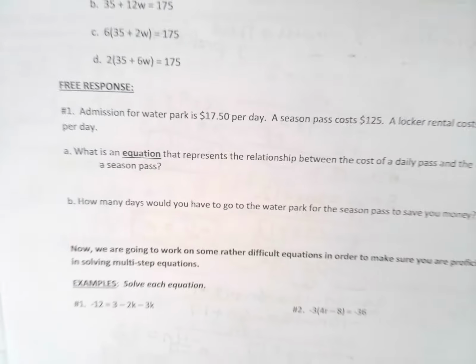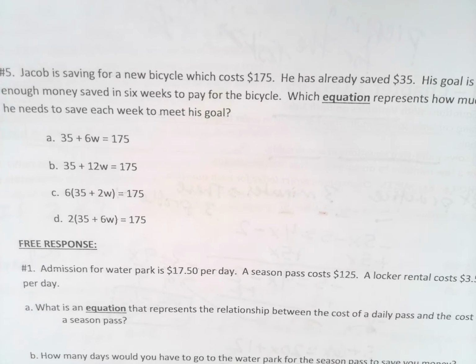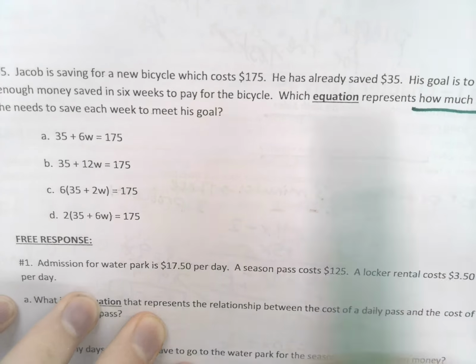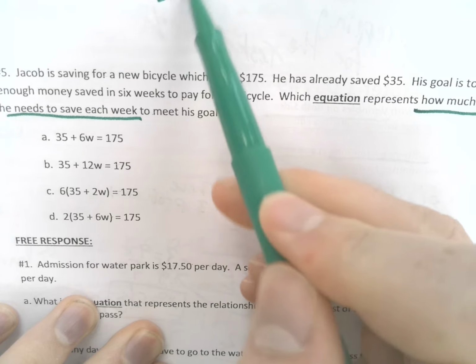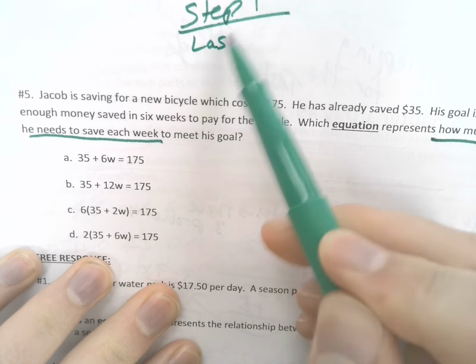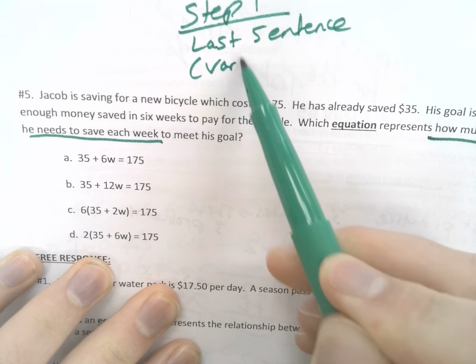Let me bring the camera back a little bit. Okay. Now, this is an actual word problem. We know that we're trying to find how much money he needs to save each week. So step 1, I'll remind you of our 3 steps. Last sentence gives us our variable.